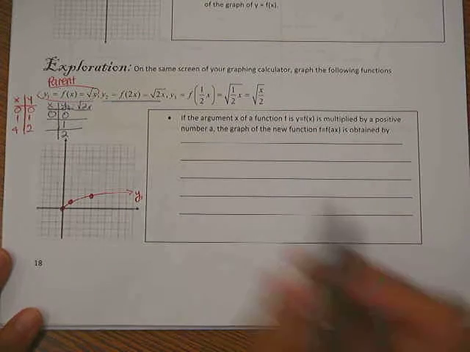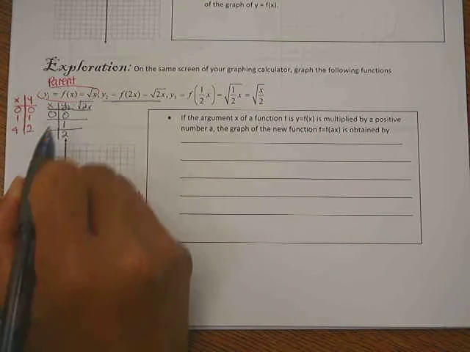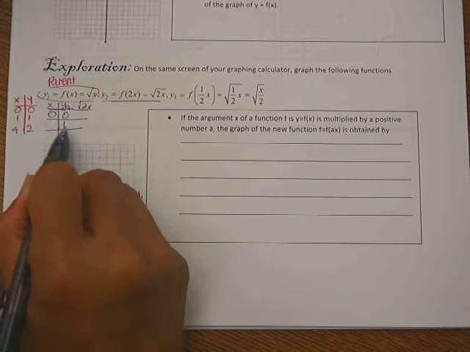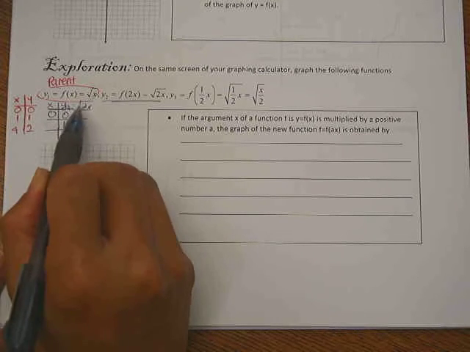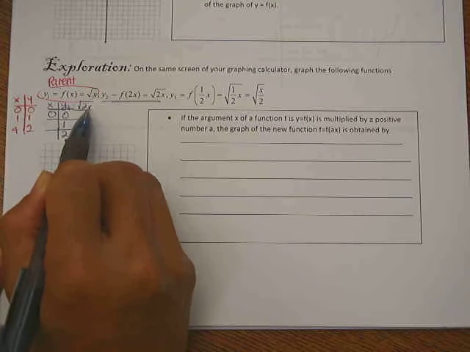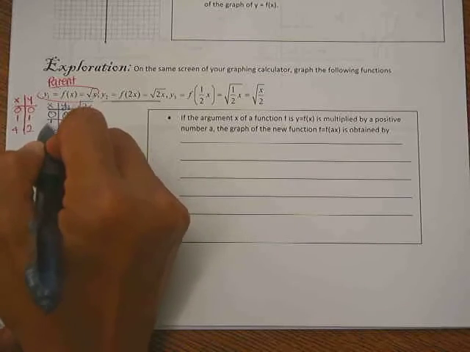If my output is 1, what would my input be? Let's talk about it. Y is 1. Now again I'm going to square both sides, get rid of this radical, since I'm trying to solve for x. After squaring both sides, I'm going to divide by 2. So I'm going to end up with 1/2.